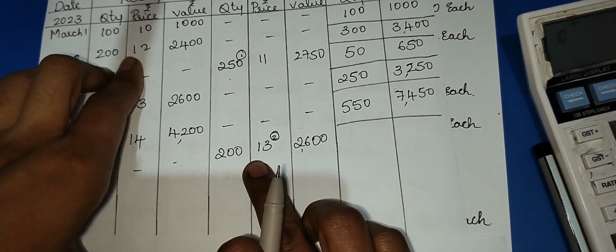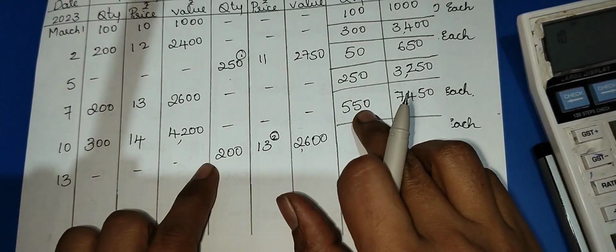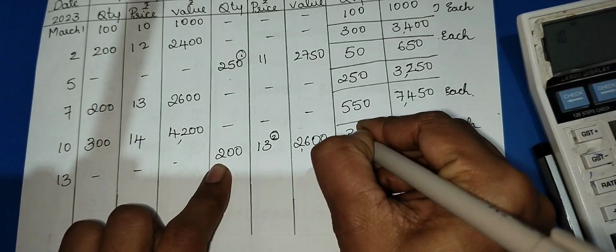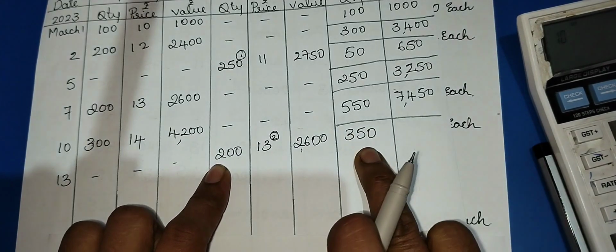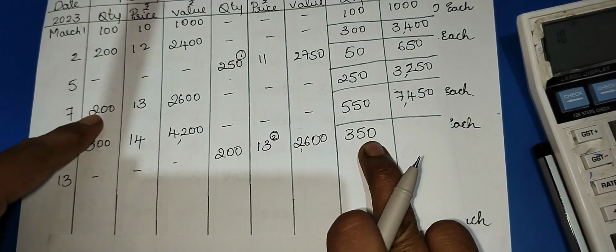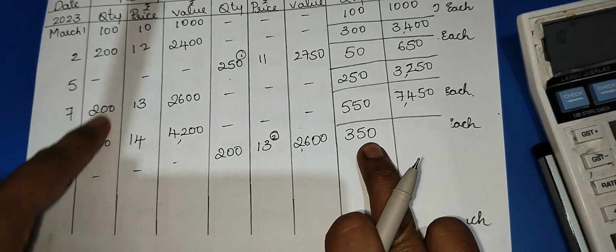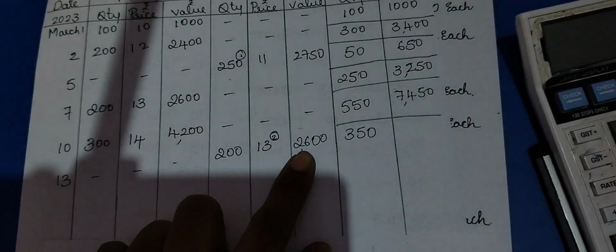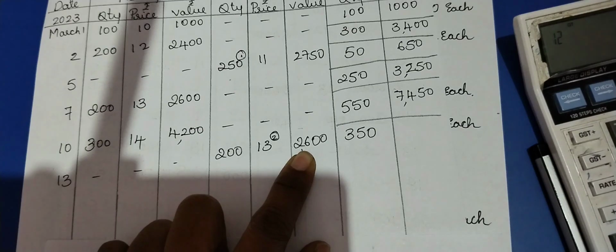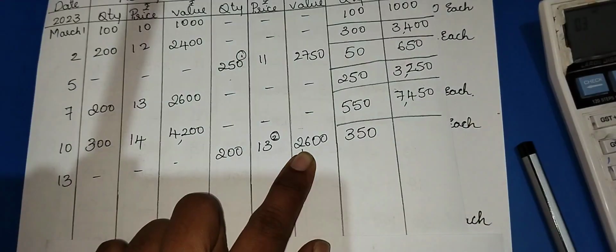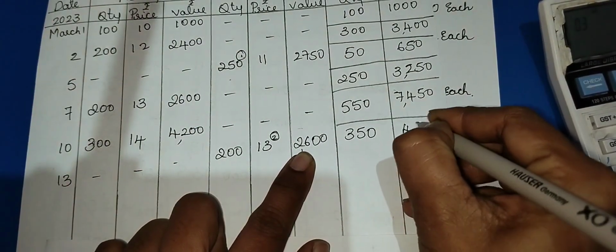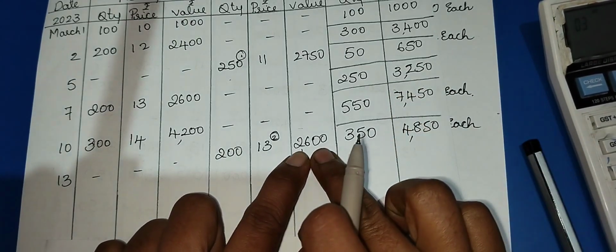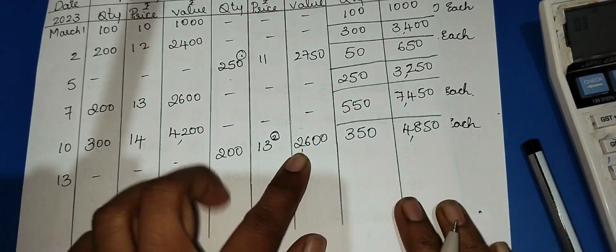Average price is 13. Now out of 550 issued 200, remaining balance is 350. So the recent 300 and this 50 is remaining. Now 7450 minus 2600 is 4850.